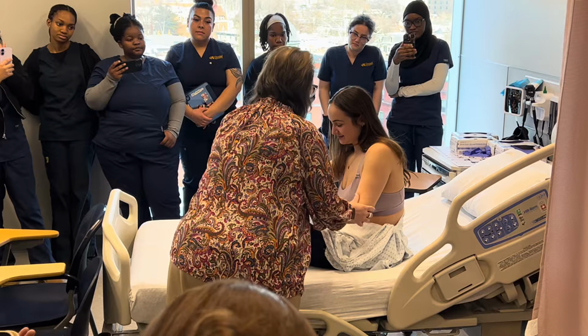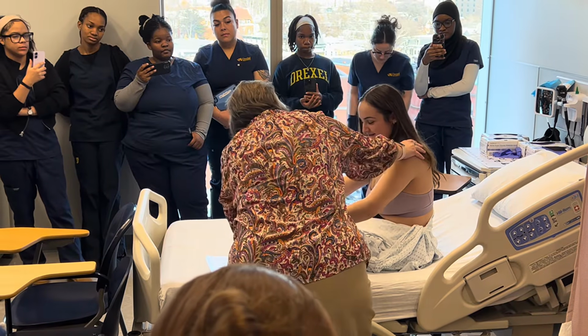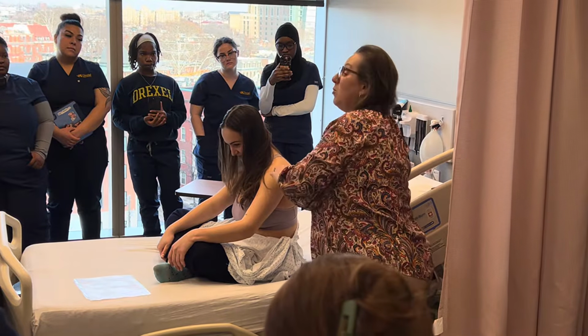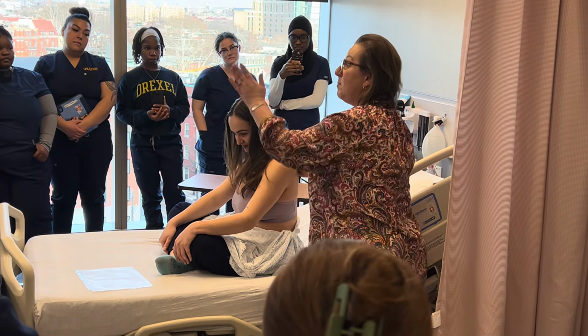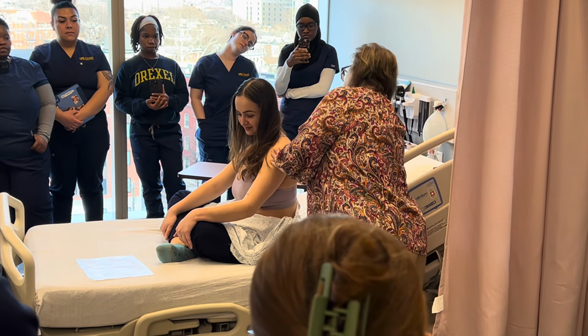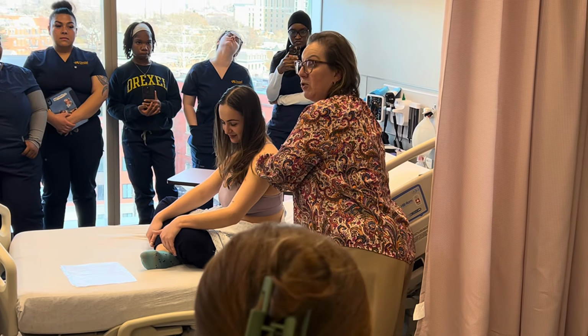I'm looking at her skin condition, okay? I'm looking at the skin on her chest. I'm looking at the skin on her back, okay? I'm also looking at her spine. I'm looking to make sure that the spine is erect and straight, midline. I'm also looking at her shoulder blades to see if her shoulder blades are even.